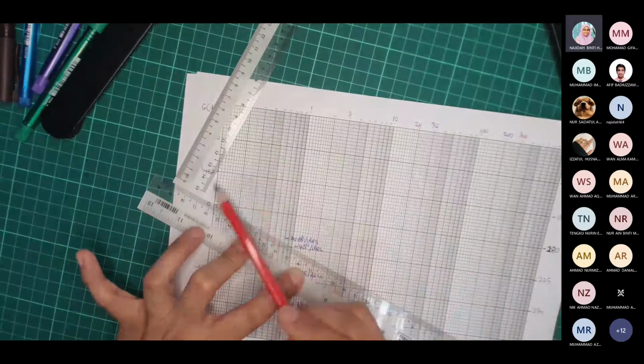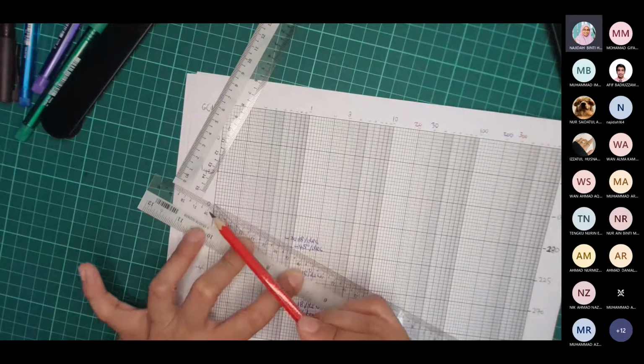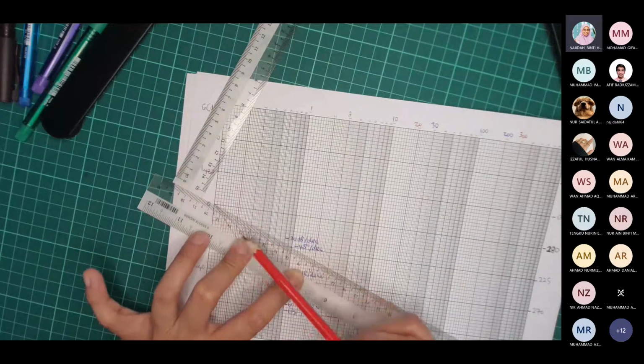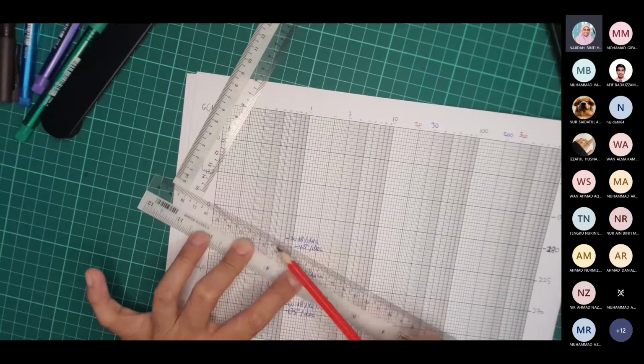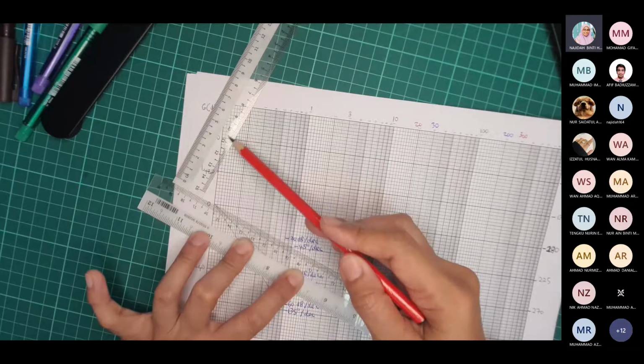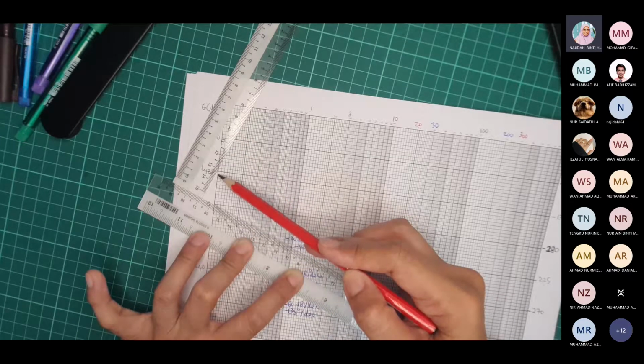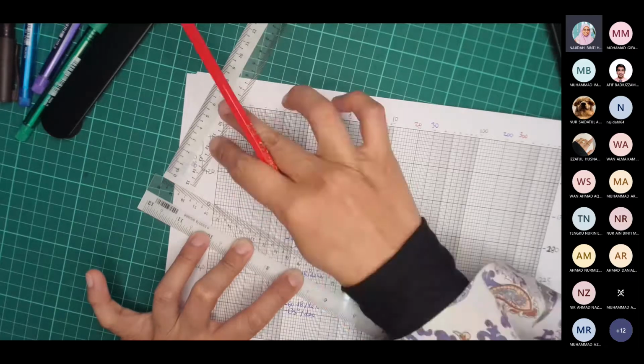The second ruler must be perpendicular to the first ruler, where the first ruler is referring to the negative 20 dB per decade slope. So I move my second ruler to the point where I want to start my magnitude plot, at positive 20 dB.